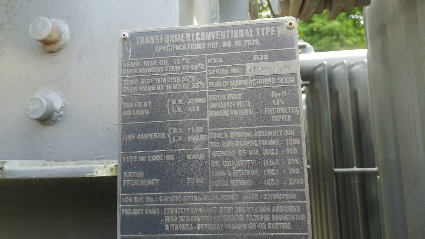And the type of cooling system, as I said, is oil natural, air natural. The rated frequency is the grid frequency, which is 50 hertz in India, and we usually get this frequency. And we look at the kVA rating, which is written as 630 kVA.